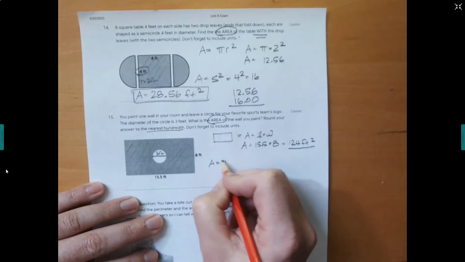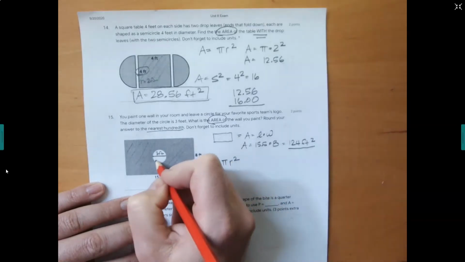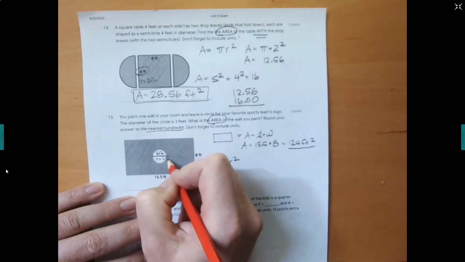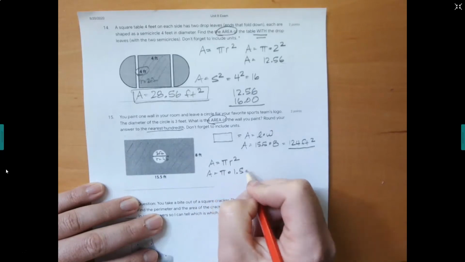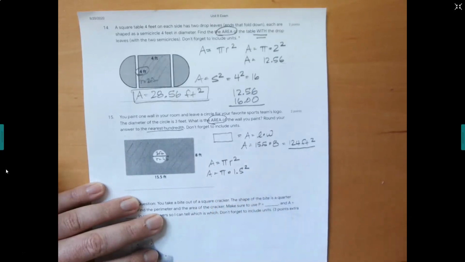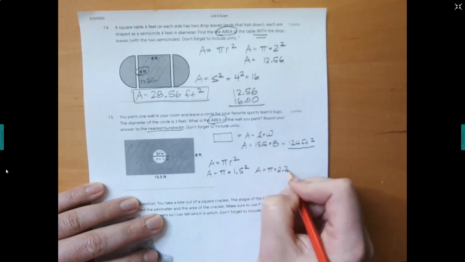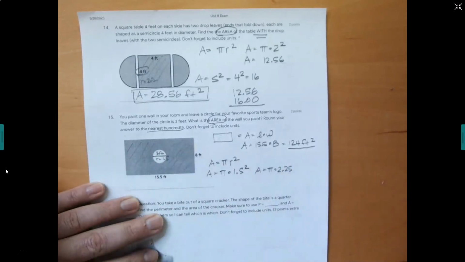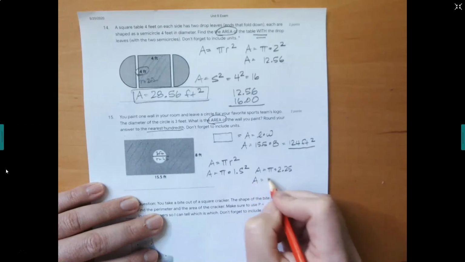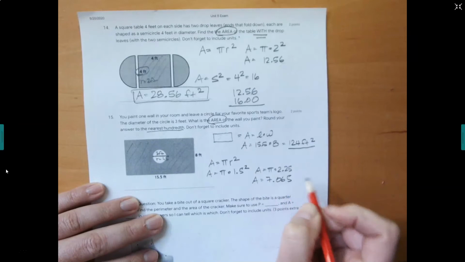So we have area equals pi r squared. R is going to equal 1.5 here. So area equals pi times 1.5 squared. 1.5 times 1.5. That gives me 2.25. Right, times that by pi, 3.14. Area for that is 7.065.